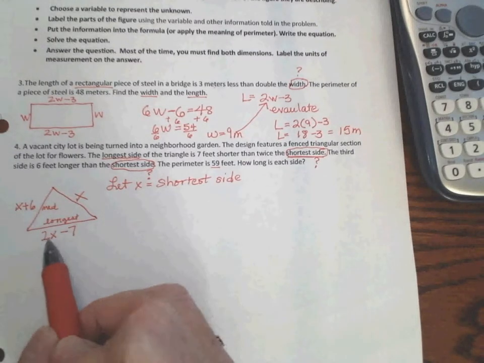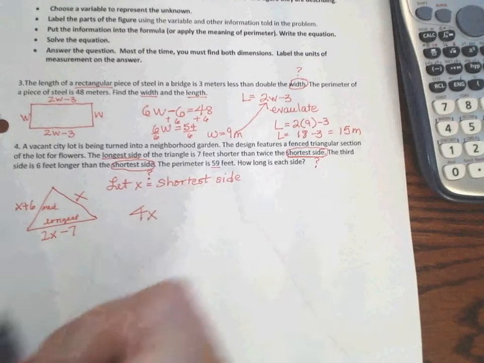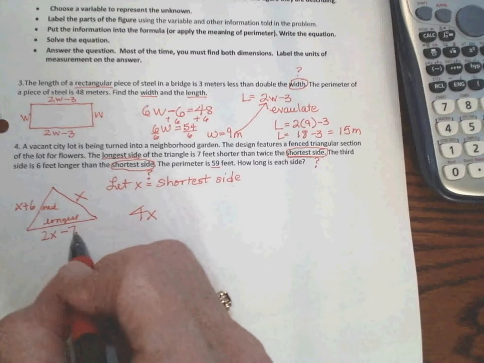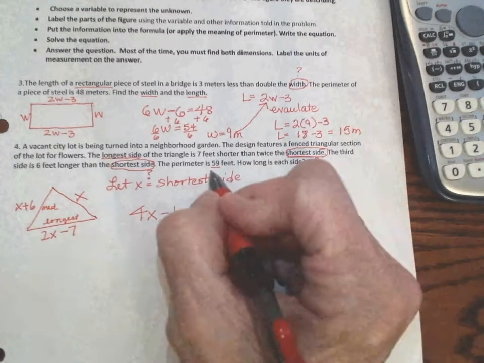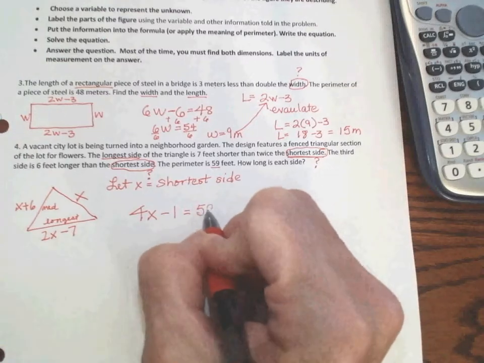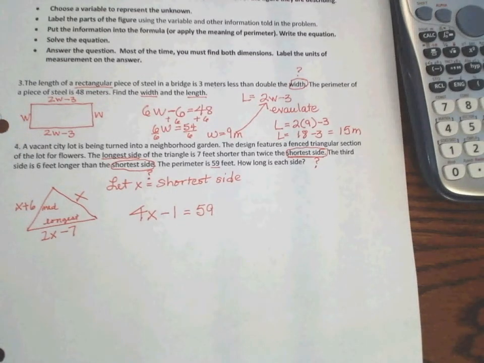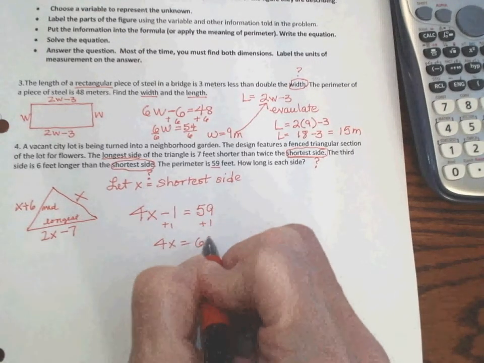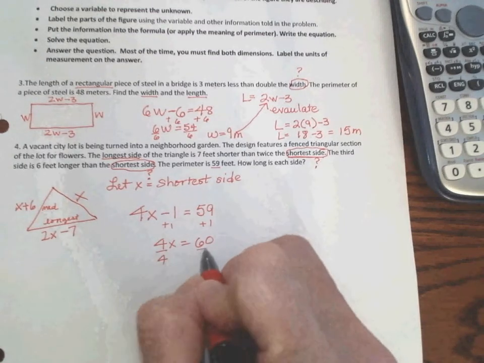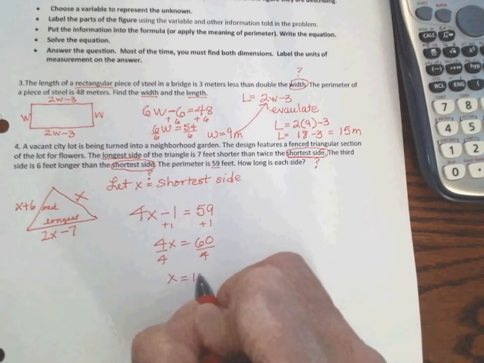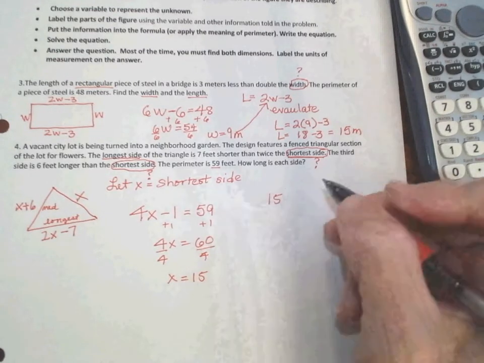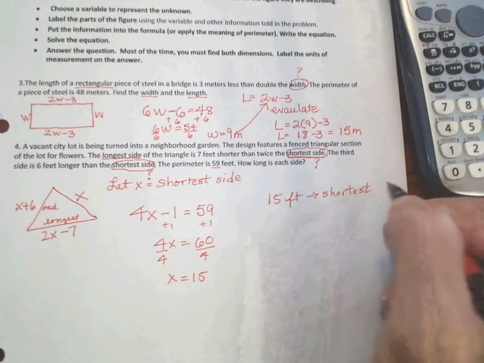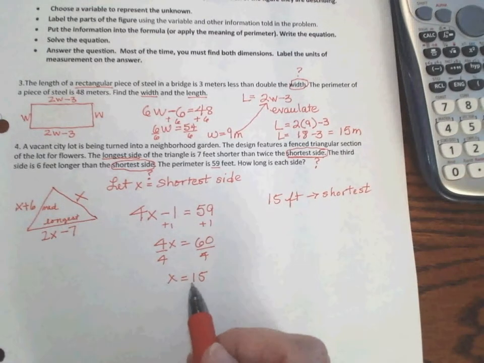So my perimeter is going to be 59 feet. That means count up your x's. So I'm going to count them. That's 2, 3, 4 x's. And then I have a positive 6 and a negative 7. So a positive 6 and a negative 7 is going to give me negative 1. And that all has to add up to 59. Now just solve a simple equation. Add 1. So I get 4x equals 60. And divide by 4. So x is going to be 15. Okay, so 15 feet would be the shortest side.